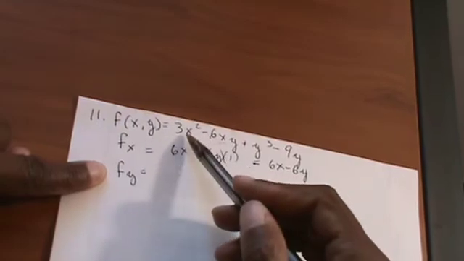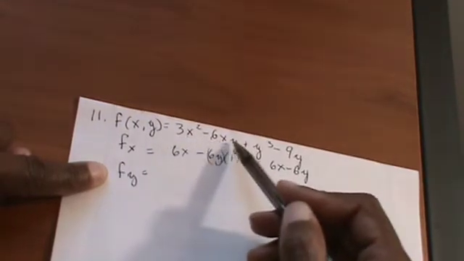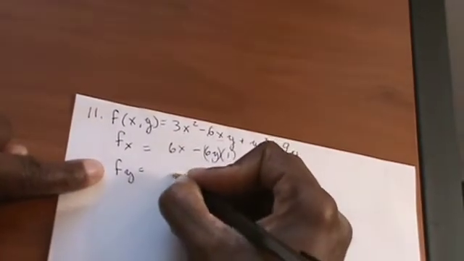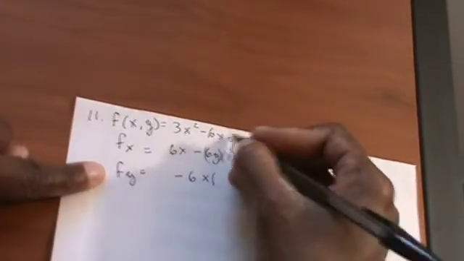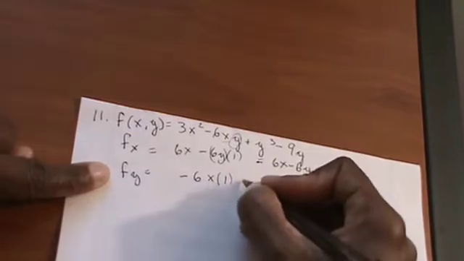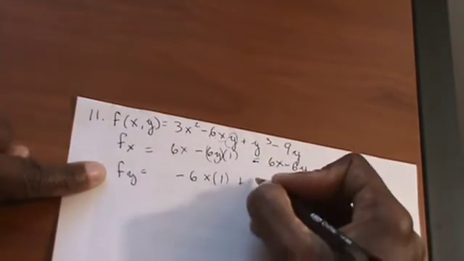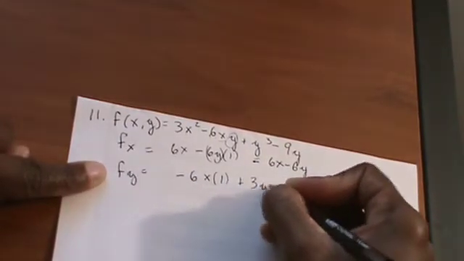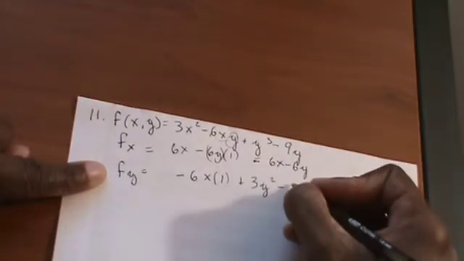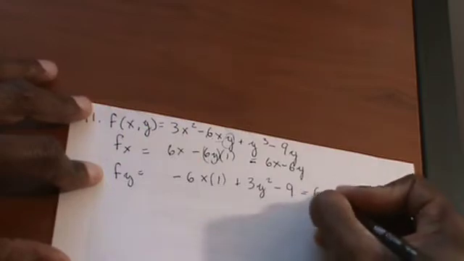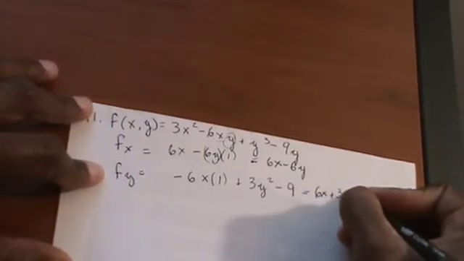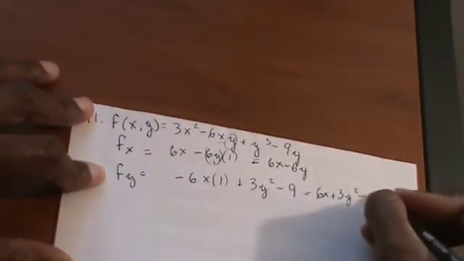So here, this has a y in it, so you have to be careful. So you pull out the 6 and the x, and the derivative of this y that's left over is 1, plus the derivative of y cubed, 3y squared, minus the derivative of 9y, which is 9. So this equals 6x plus 3y squared minus 9.